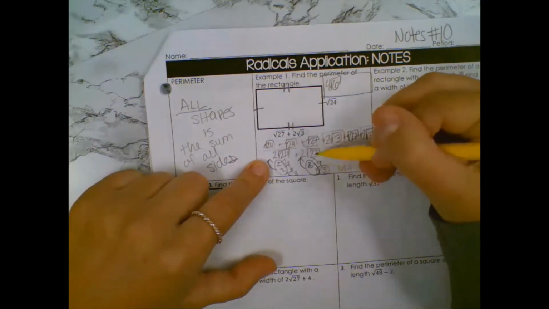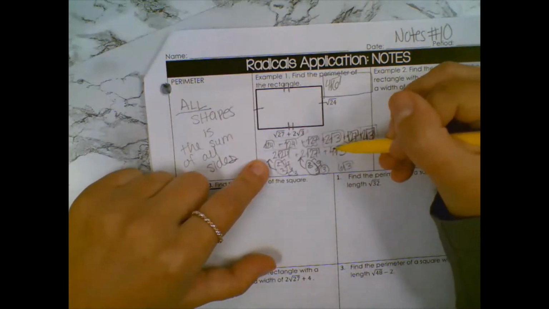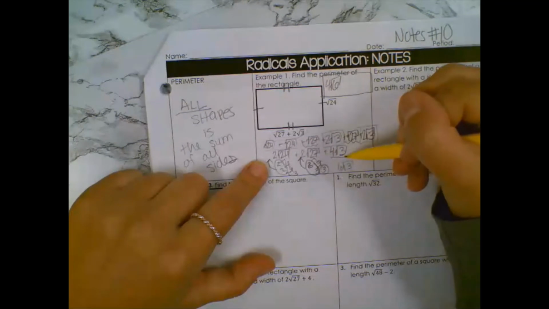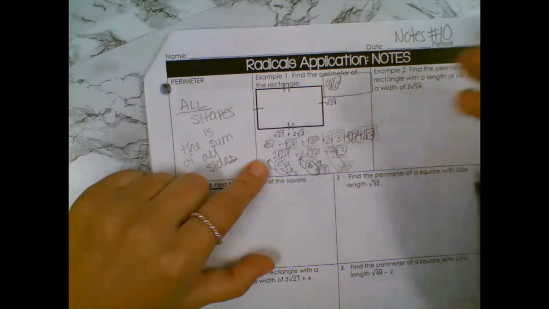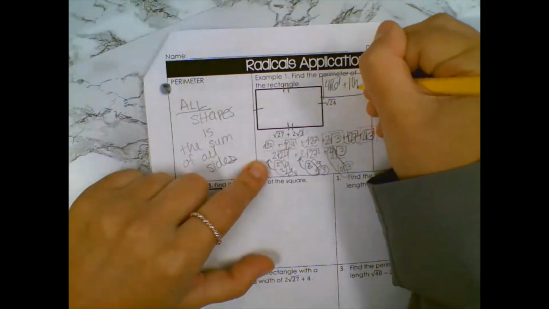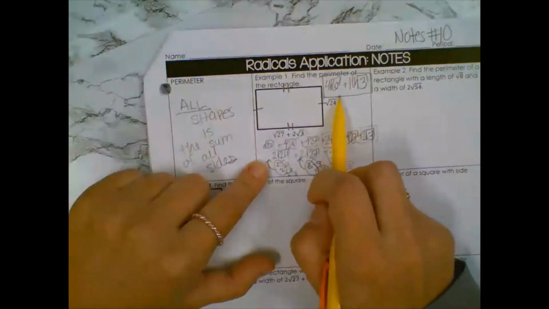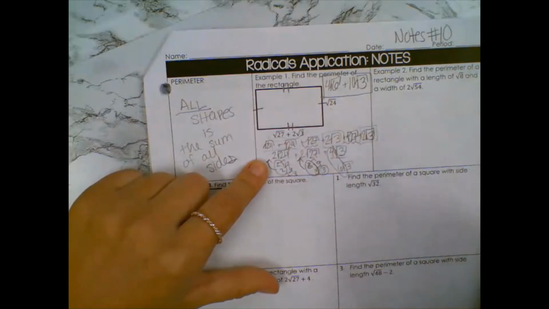So because this one simplifies to 6 root 3, and I also have another term with a root 3, these two are going to combine. So 4 and 6 is going to add to 10 root 3. So this is going to be my final answer. 4 root 6 plus 10 root 3 is the perimeter.